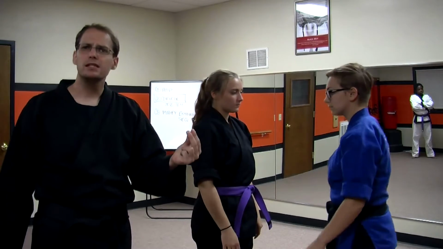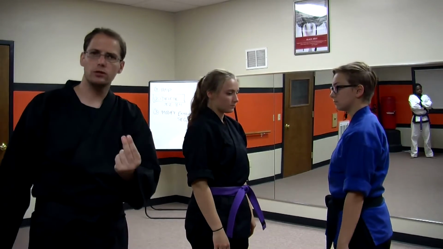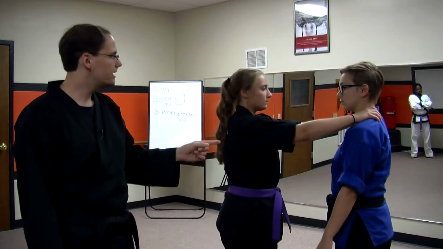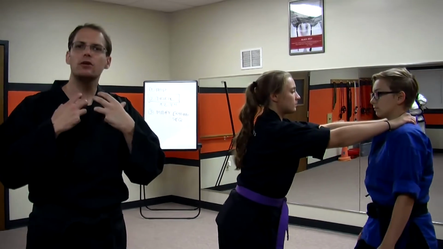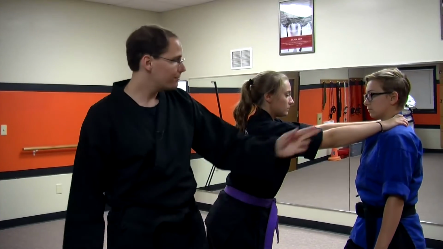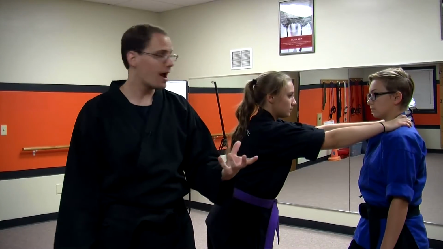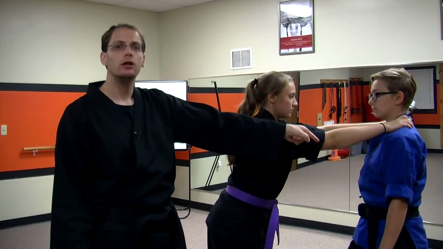Okay, what about the situation? So in our first choke defense, choke her again, we said you're going to step back. Because as the grab is taking hold, or even as she's reaching in to grab you, your primary concern is don't get choked or don't get grabbed. So she moves away. What if it's too late?